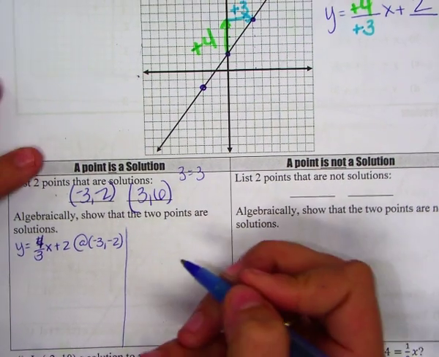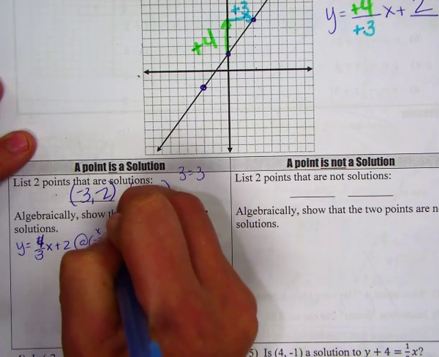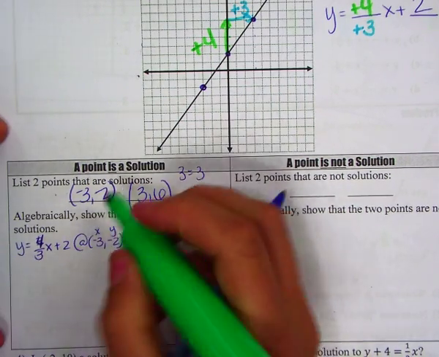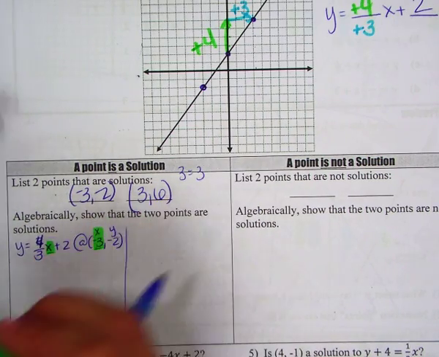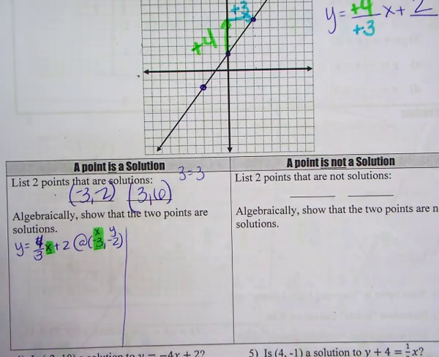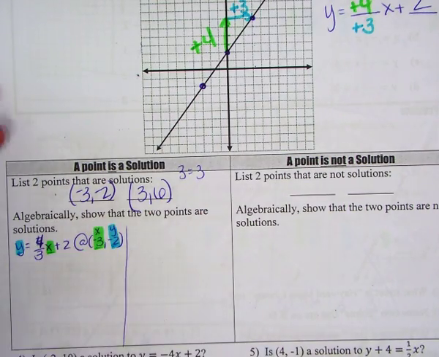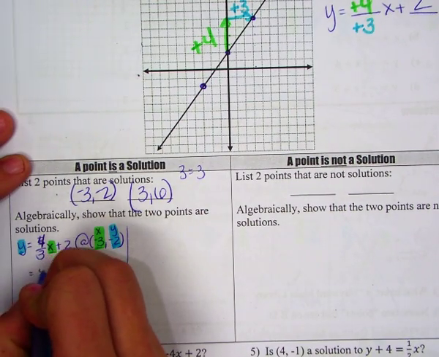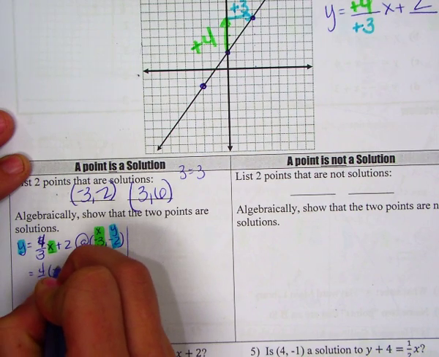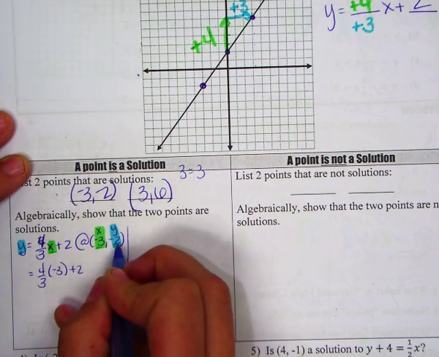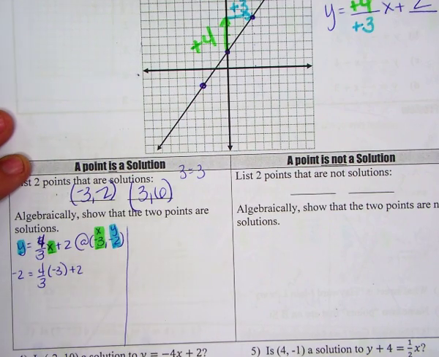I'm going to label my points x and y, or maybe I'll color code them because I prefer that. I'm going to substitute -3 in for x, then substitute -2 in for y and simplify. 4 divided by 3 times -3, because that's x, plus 2 equals -2.